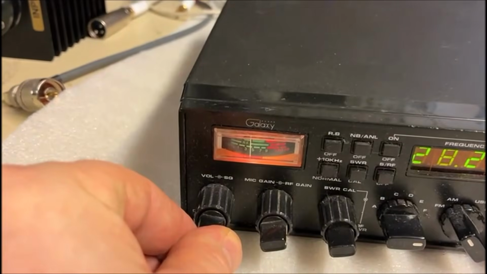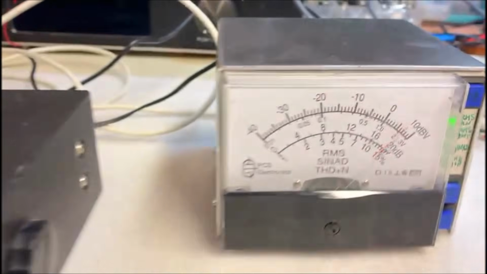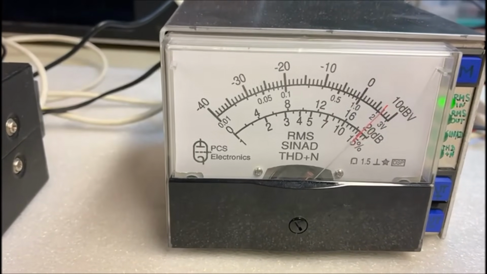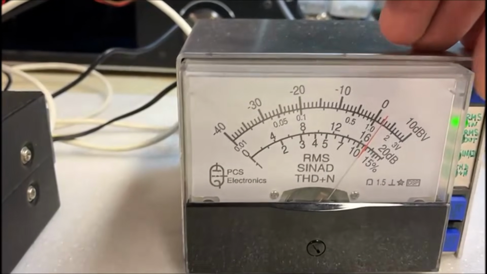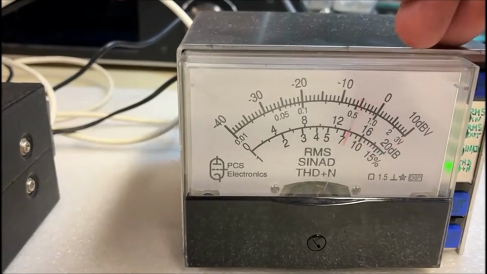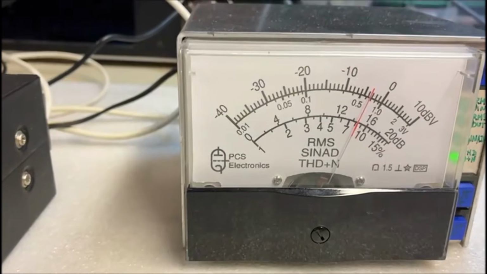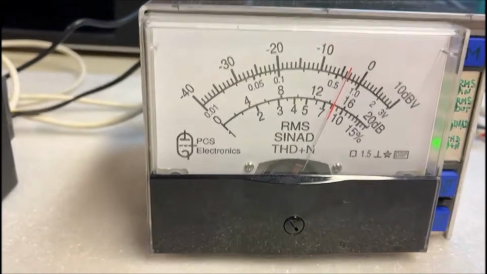So let's now try to connect the SINAD meter. Let's increase the output audio signal so it doesn't go too high, so this level is very good, and we will then switch to THD plus noise meter, and what we see here, it's about 8% of THD plus noise.